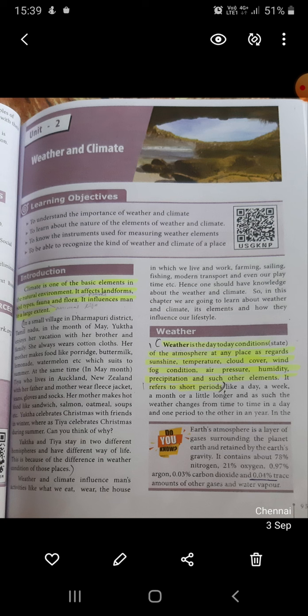This is because of the difference in weather condition of those places. That's why Yukta celebrates Christmas with friends in winter and Diya celebrates Christmas during summer. Okay, they live in two different hemispheres.